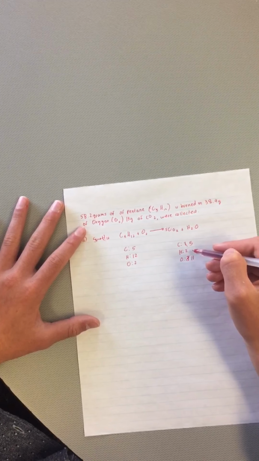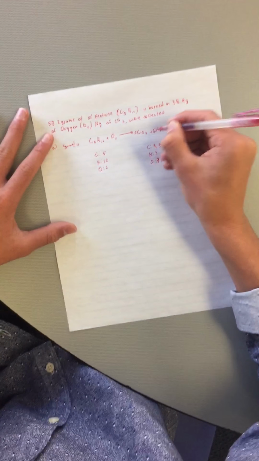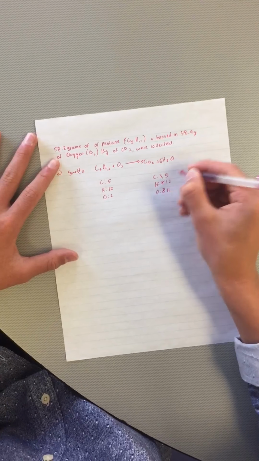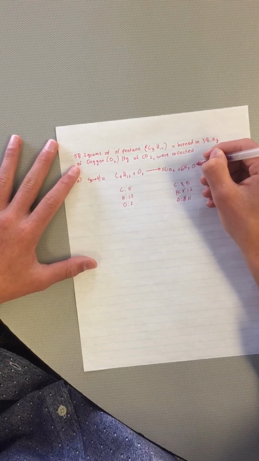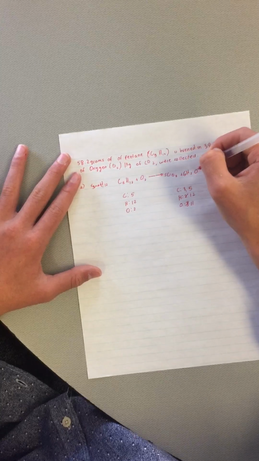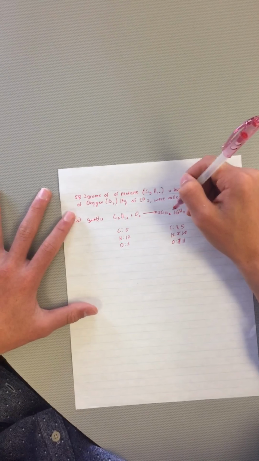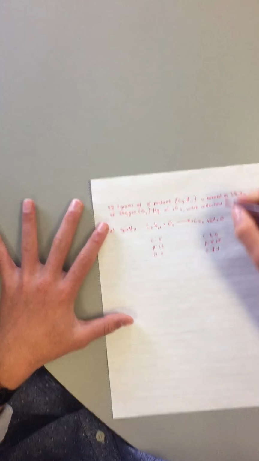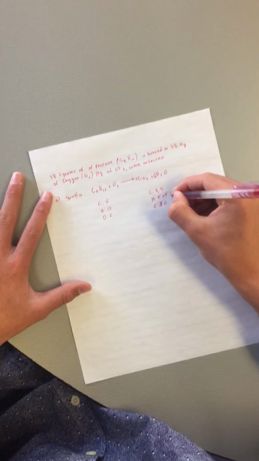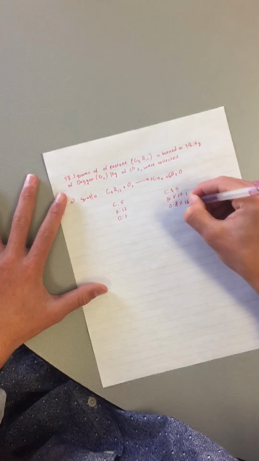So we have to multiply this times 6, and that gives us 12 hydrogens. Then we also get 6 extra oxygens. So we have 10 oxygens here and 6 oxygens here, which gives us 16 oxygens.